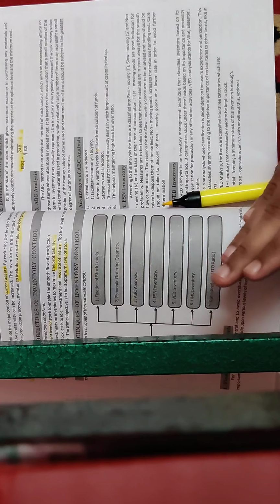Now FSN inventory is where F is fast moving, S is slow moving, and N is non-moving. Basically this is based on the rate of consumption: fast moving inventory, slow moving inventory, and non-moving inventory, how you are going to stock it up, how you are going to maintain the inventory, and how you are going to dispose of this particular inventory.